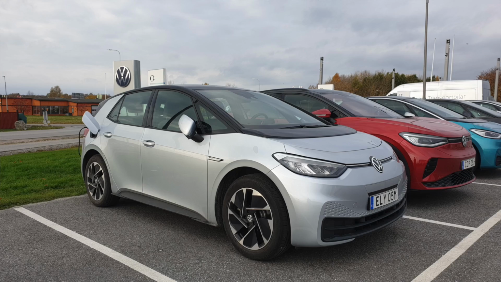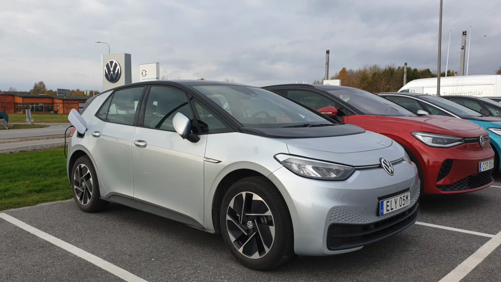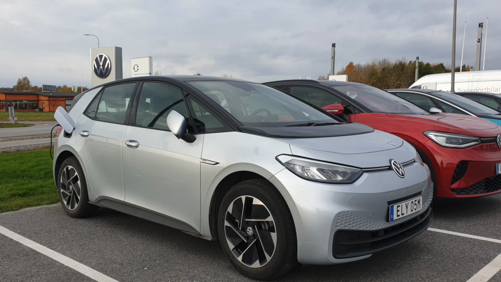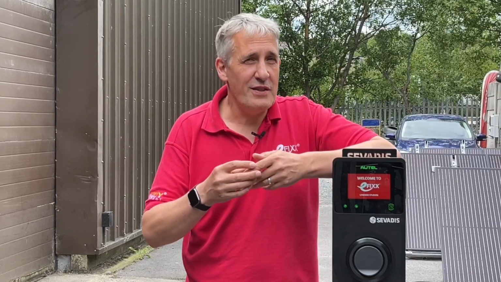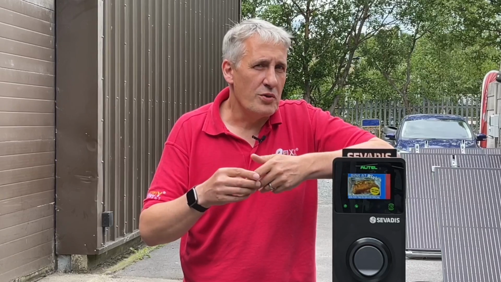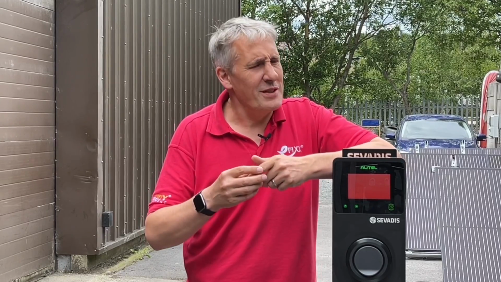OCPP's core protocol functionality is constantly evolving to meet the needs of the EV charging industry. Currently, most chargers use version 1.6. The upcoming version 2.0.1 will introduce advanced features such as plug and charge. This feature will automatically recognize and authorize the car for charging as soon as it's plugged in, eliminating the need for users to swipe a card or use an app. Of course, you will still need to pay for the actual energy used at some point. In most instances, that is.